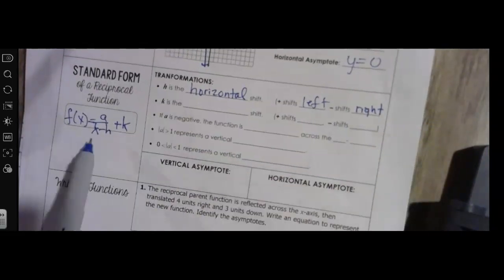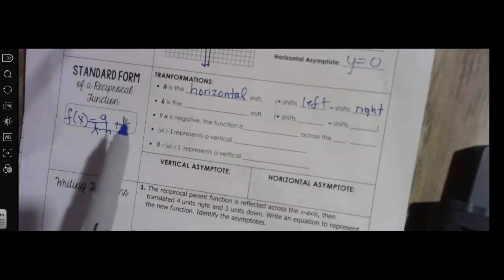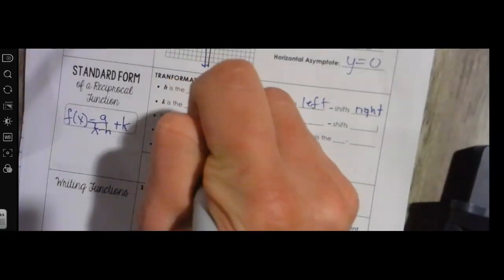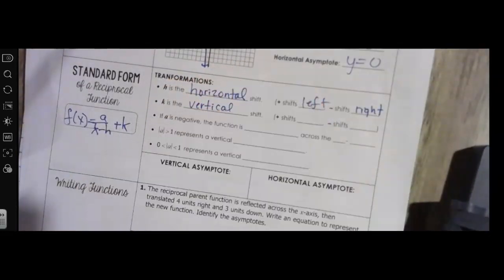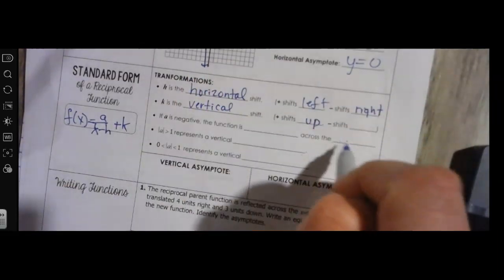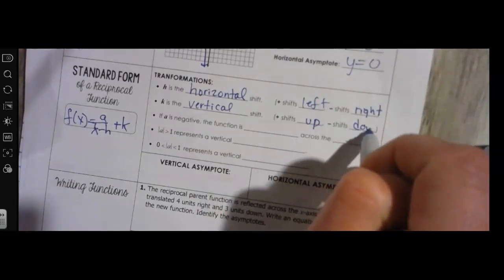It's whatever number we need to put in for h to make this 0. That's how we know. So k obviously is the vertical shift. We're not talking about changing the shape of the graph, just moving it around. We're going up if k is positive, and we're going down if it's negative.